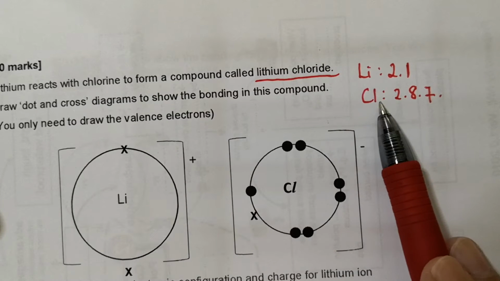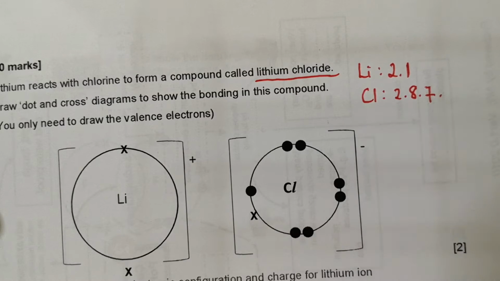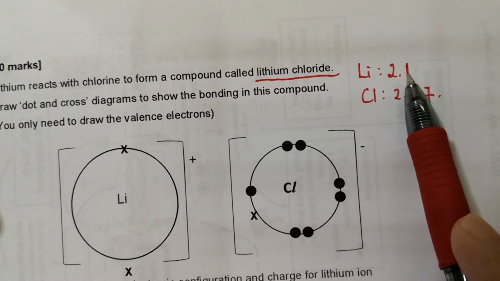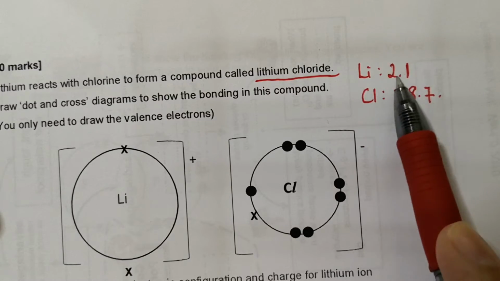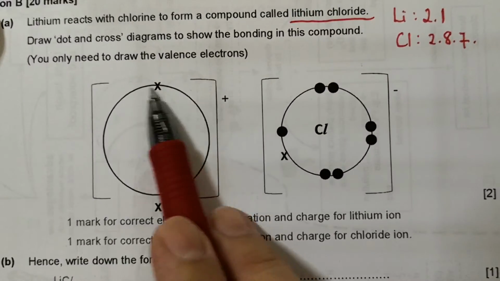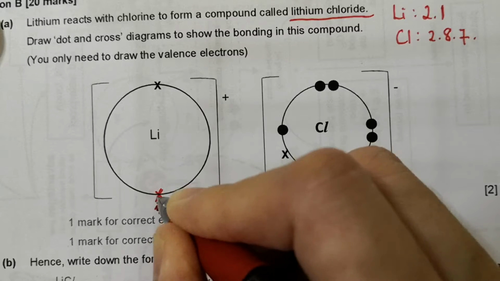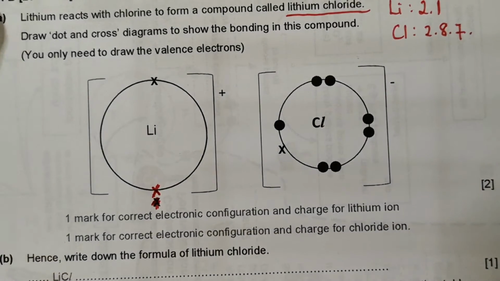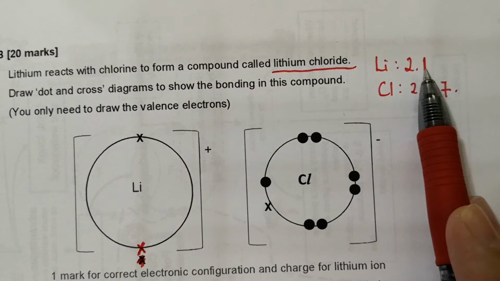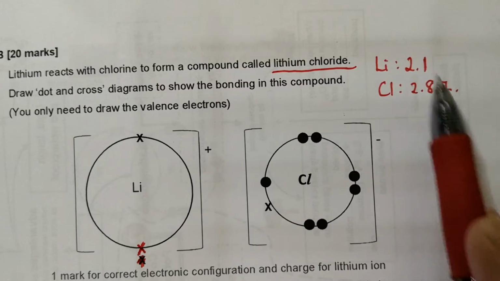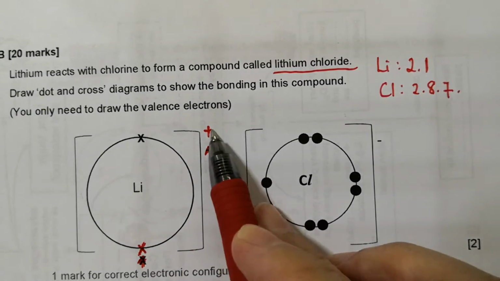And in order for lithium and chlorine to be stable, lithium will need to lose 1 electron and chlorine needs to gain 1 electron. So when lithium loses 1 electron, it becomes only 2 electrons. That is why over here, there are only 2 electrons left for lithium. This X should be at the top here, because of the printing in Microsoft Word, the X actually shifted. When it loses 1 electron, this electron needs to be transferred to the chlorine atom. When it loses 1 electron, it becomes a positively charged ion. So this plus should be at the top.